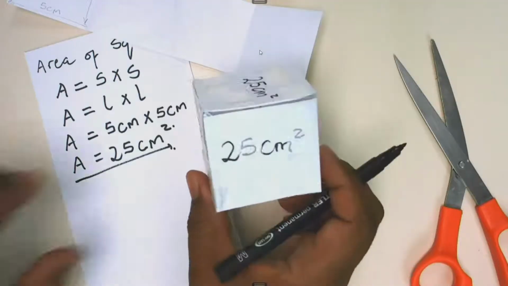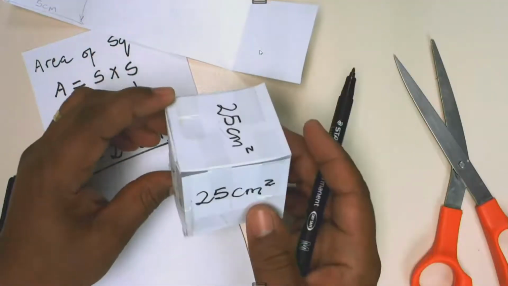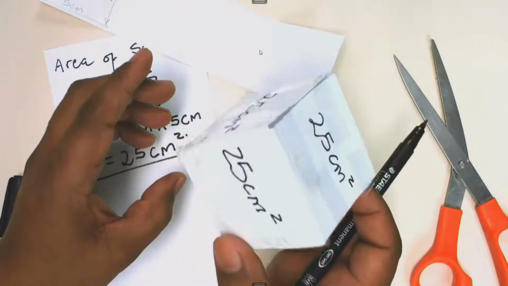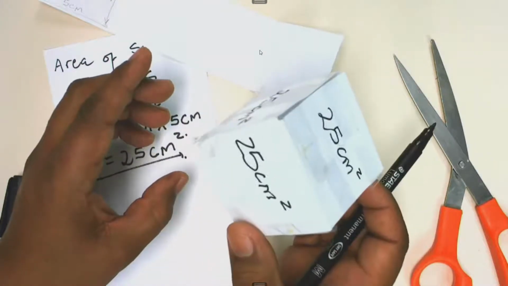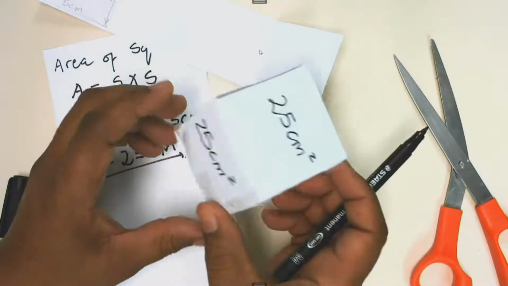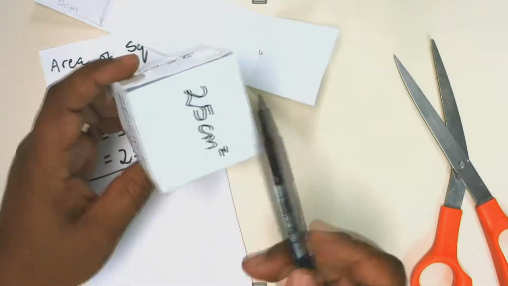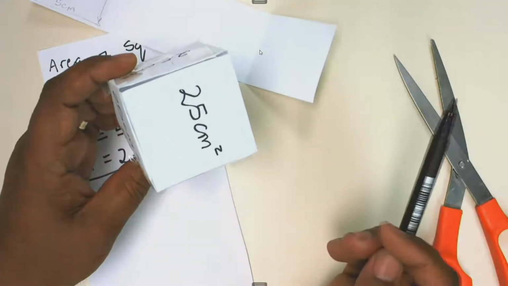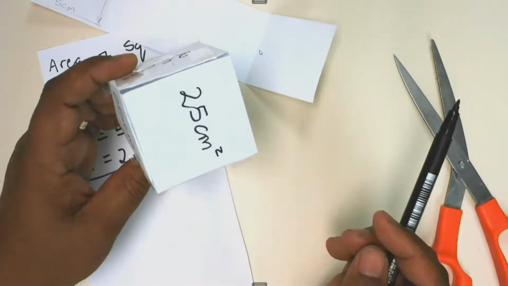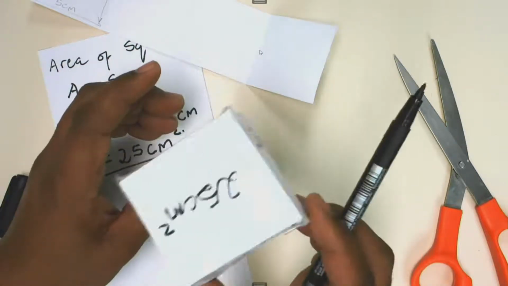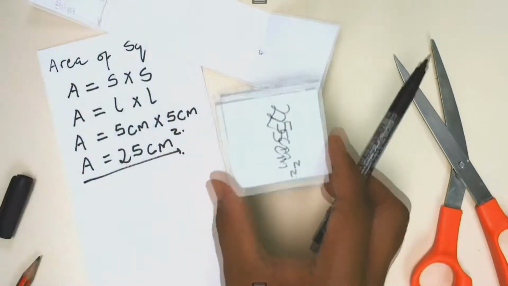Now we have how many sides? We have the 6 sides or faces, and each of them, its area is 25 centimeter squared. Therefore, for how many sides? It will be the 6 sides.